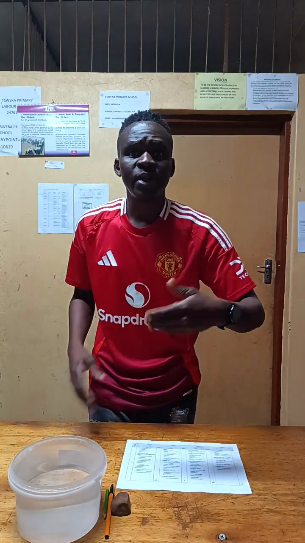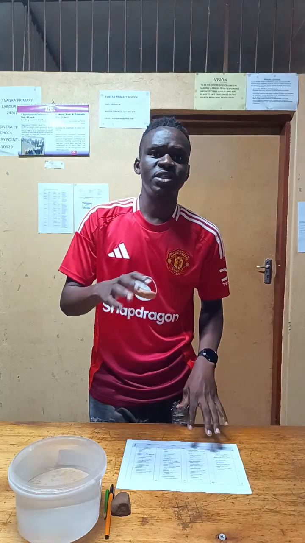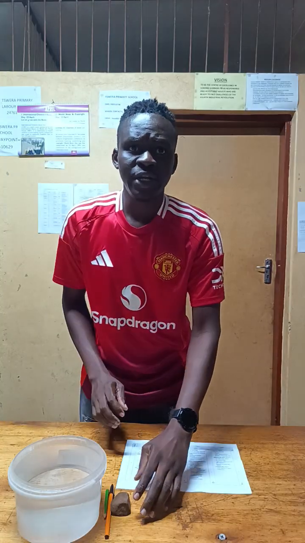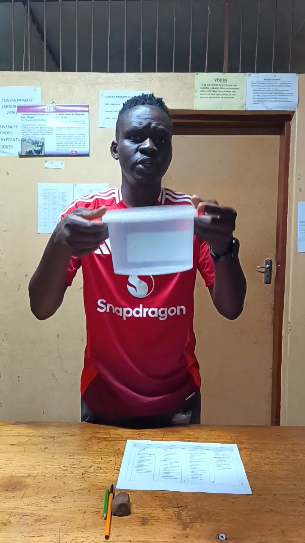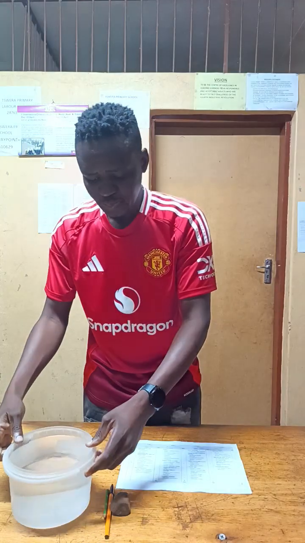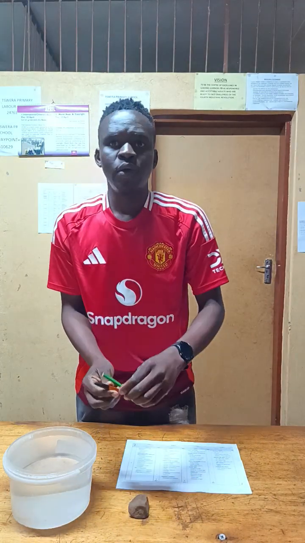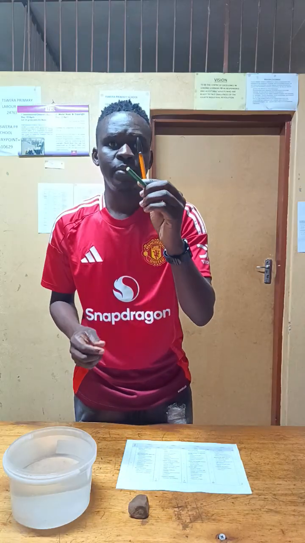Now I'll introduce the apparatus which are needed for this investigation. We will need a 2 liter bucket of water, a small stone, a pencil, and a pen.